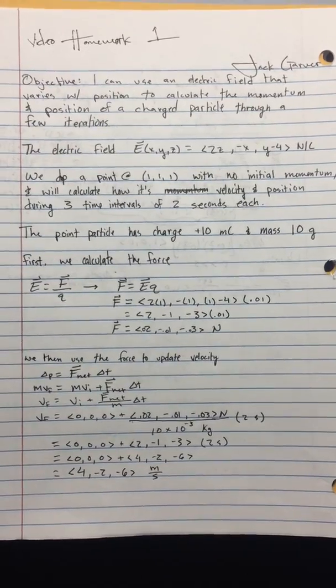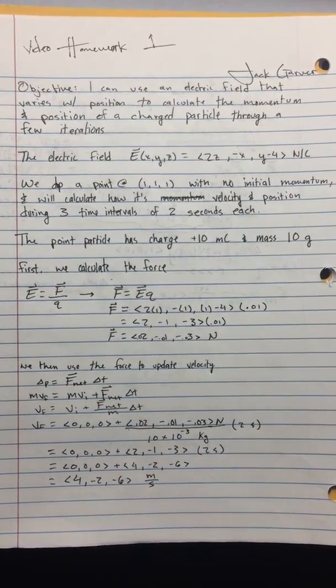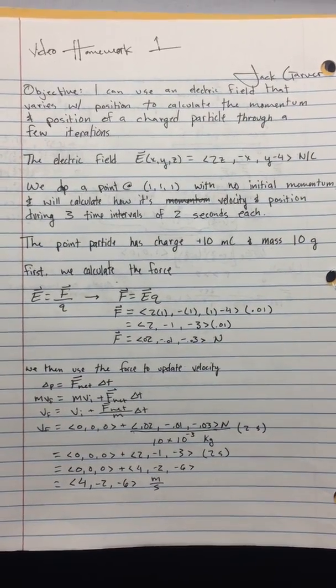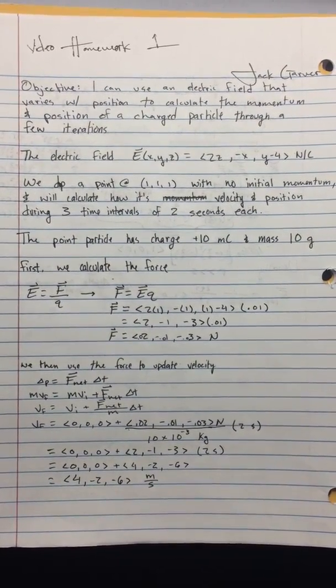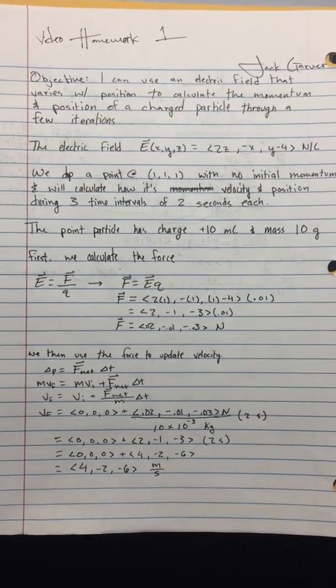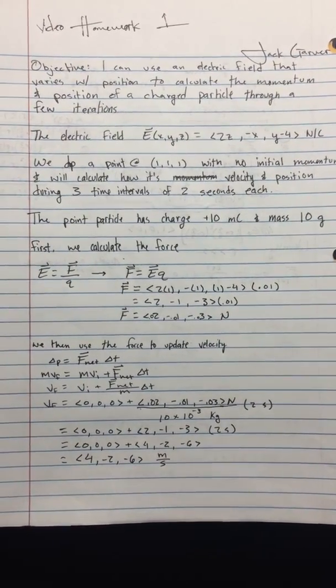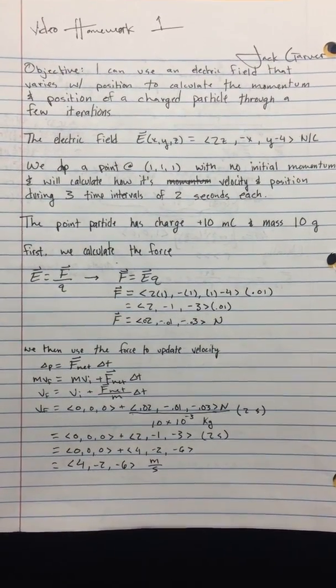To start, we're dropping a point particle at the point (1, 1, 1) with no initial momentum, and we'll calculate how its velocity and position change during 3 time intervals of 2 seconds each. The point particle has a charge of 10 microcoulombs and a mass of 10 grams.